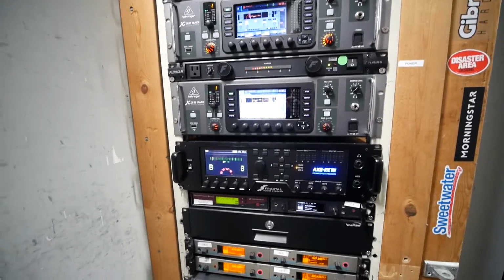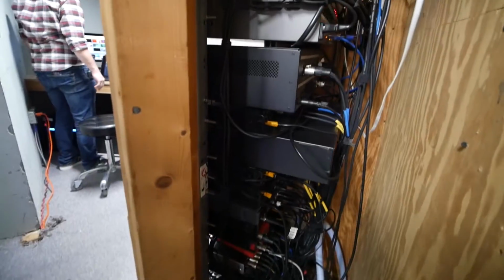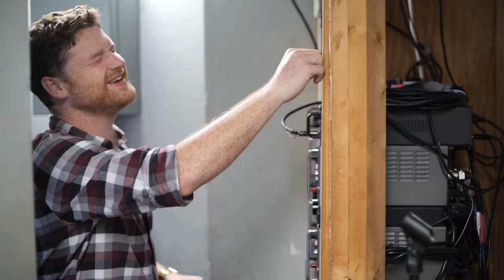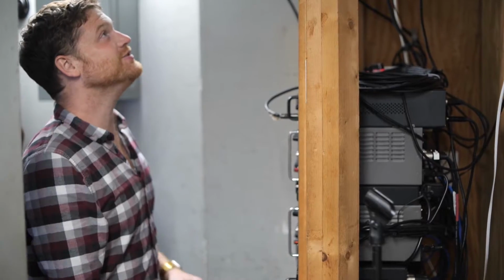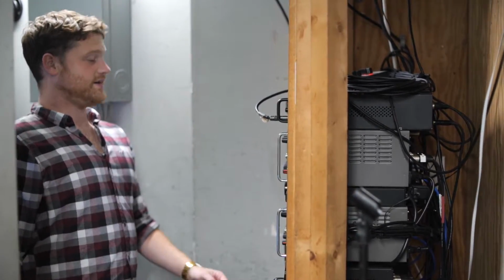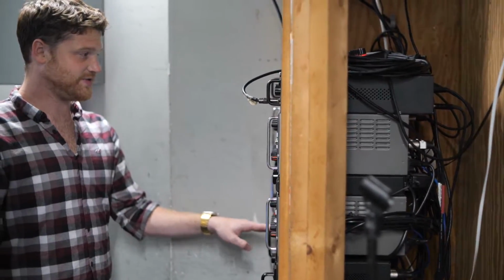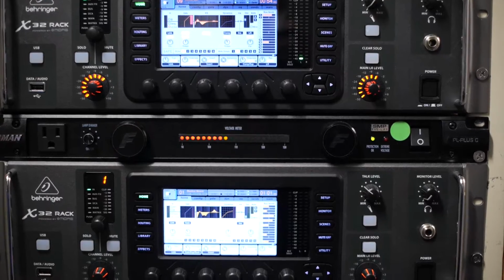I'll take you to the rack backstage. So here's our rack setup. And this rack was built late 80s, early 90s, which is why it's made out of 2x4s. It is what it is, but we have lots of cool equipment. Like I said, I'm running the Axe-FX 3. That's right here. We're using the X32 racks.